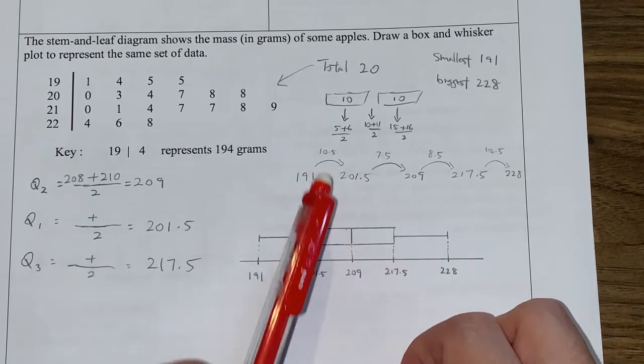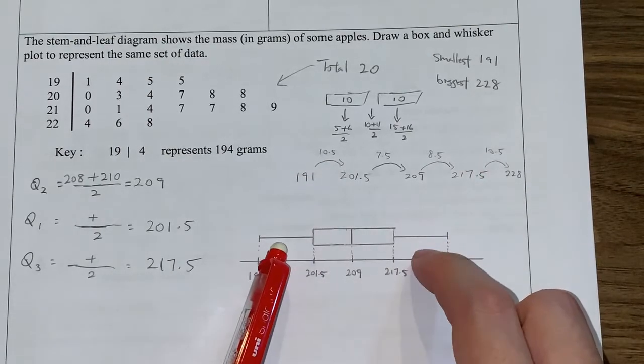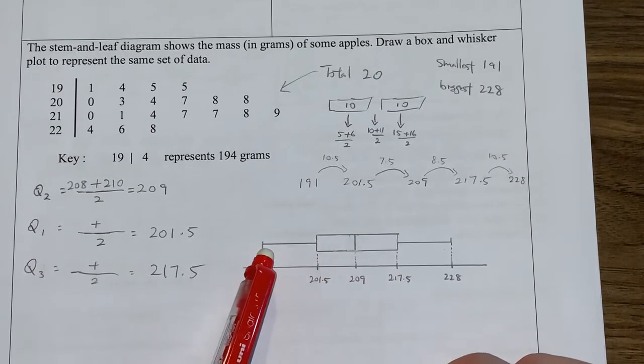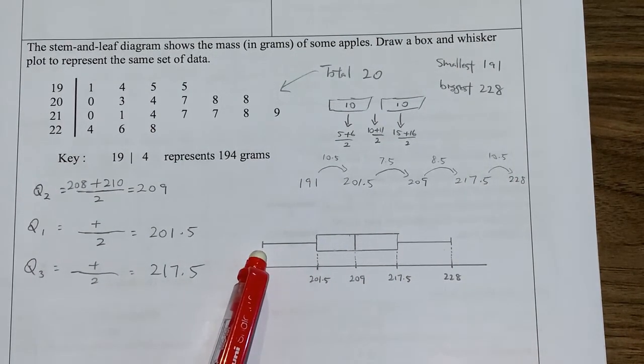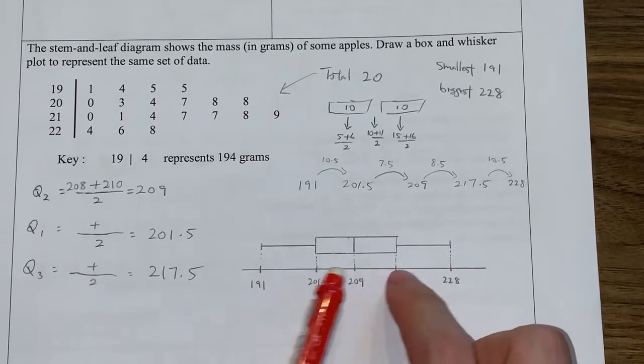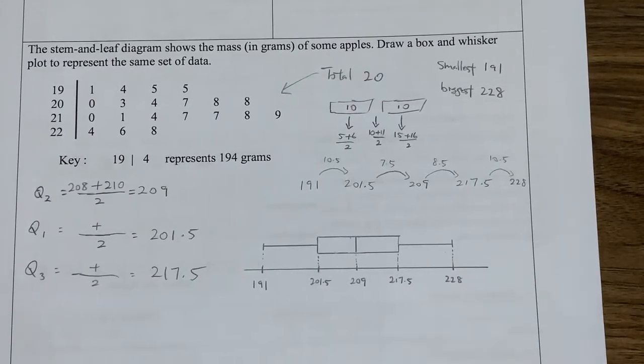Okay. After that, I realized in this case, it happens to be 10.5, 10.5. That means these two gaps need to be the exact same number. So I just anyhow draw one. I use my ruler to measure. For my case, it's about 1.8 cm. So here I also draw 1.8 cm. And then I just draw the line at the end and I label the number accordingly. So that's how you draw the box and whiskers diagram.